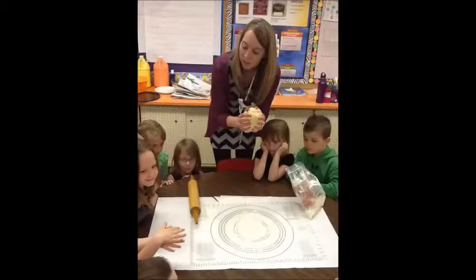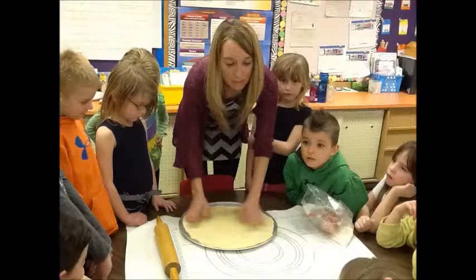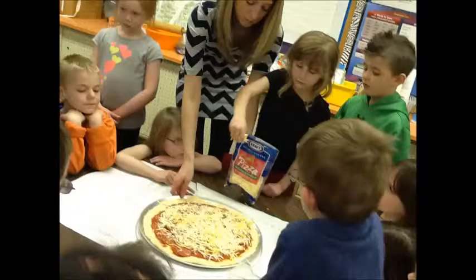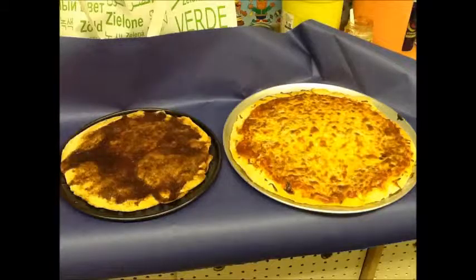Next, we got to have a real-life, hands-on experience with pizza dough. They got to help me roll out the dough, stretch the dough, and use a rolling pin. And they got to decorate their pizza with cheese and pepperoni. So here you can see the students enjoying their pizza that they got to make.